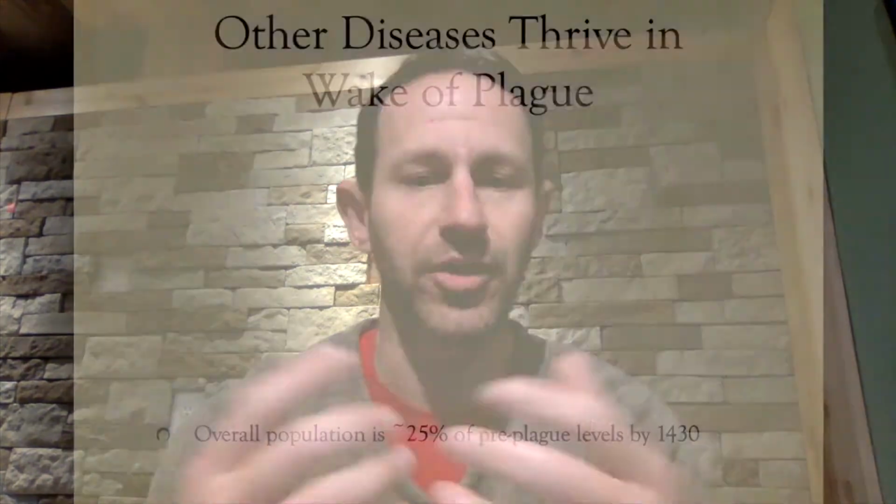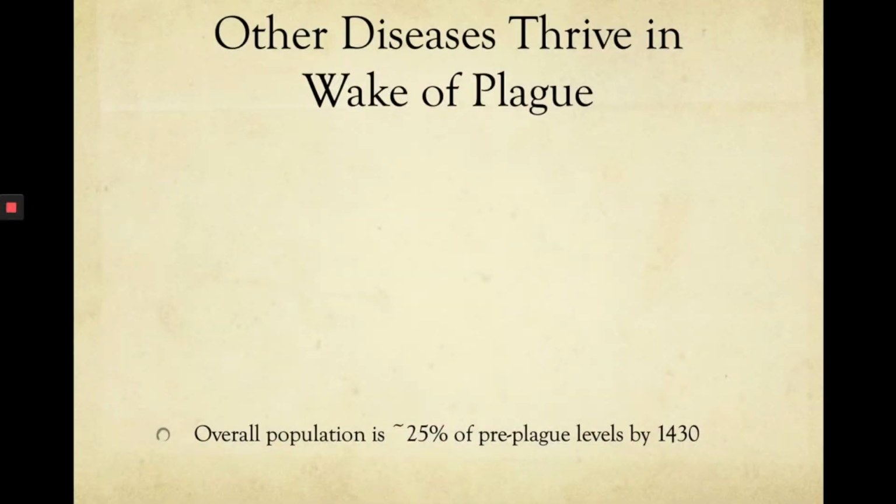Now, in addition to bubonic plague or pneumonic plague or all the various varieties of plague, we also see other diseases working at the same time. So we get things like smallpox, malaria, dysentery, you name it, there are other diseases that are happening at the same time. And with a weakened, ill population, all of these things tend to coexist.